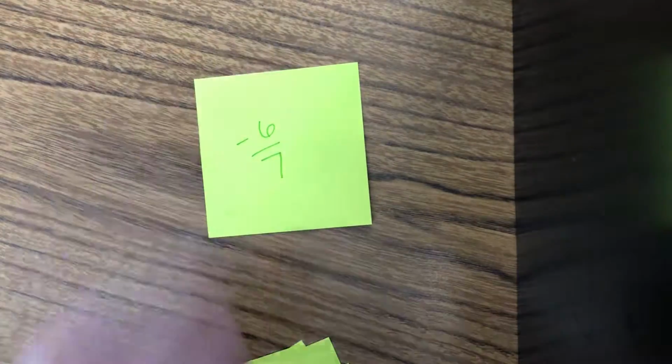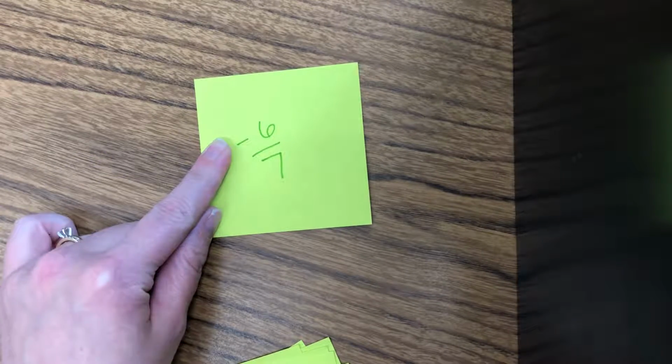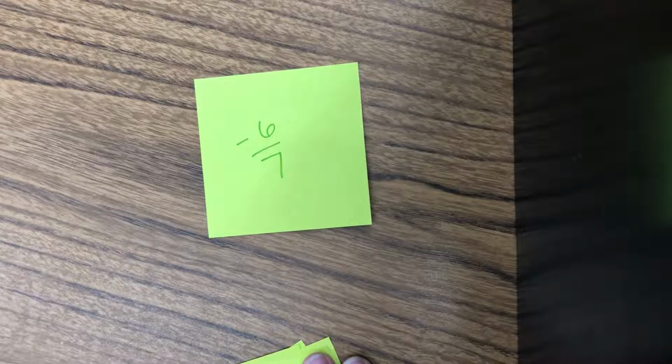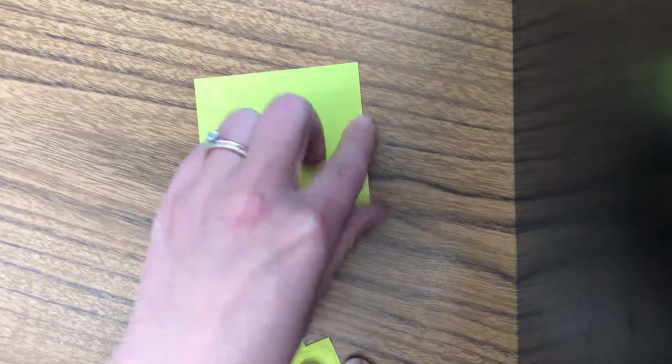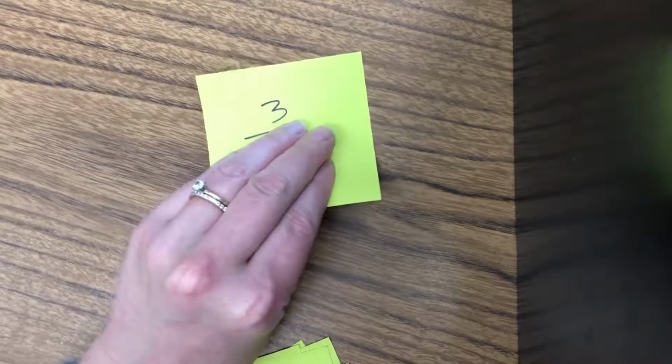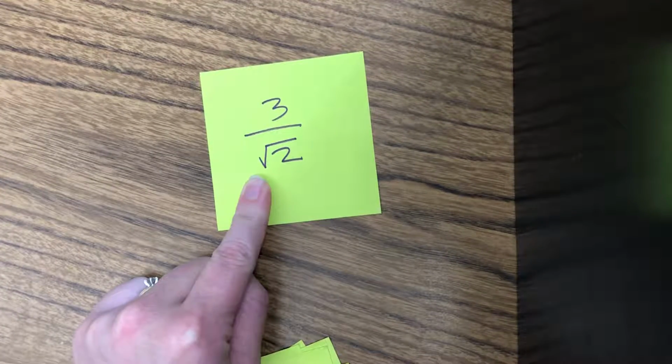And the reason being that if you were to actually try to figure out what the decimal equivalent of a non-perfect square or cube is, the decimal would go on forever. Negative 6 over 7, the numerator is an integer, the denominator is an integer, so therefore this is a rational number. 3 over square root of 2.